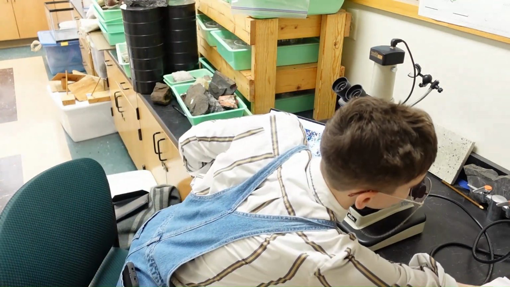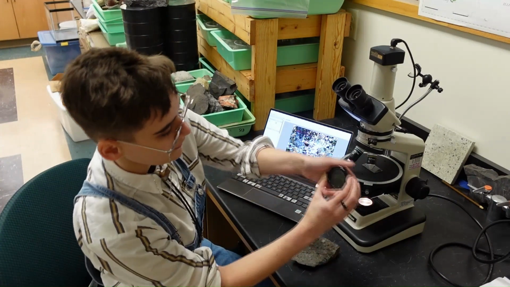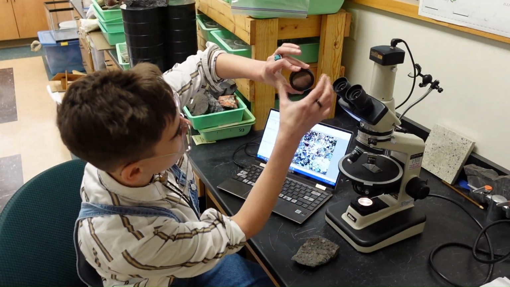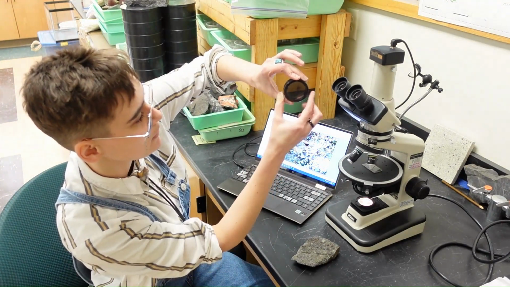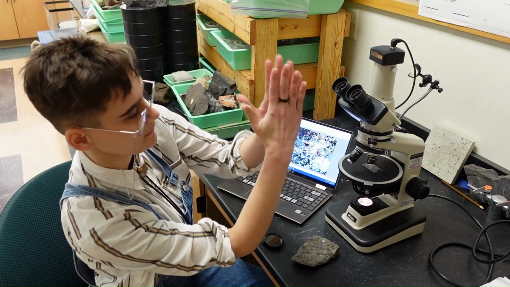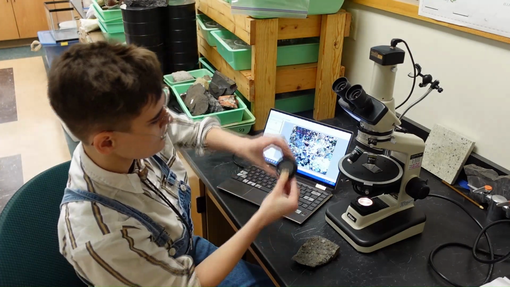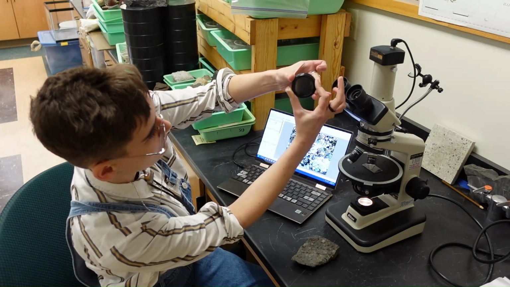For example, if I come over here, this is really cool. I can see through the polarizers here. That's because the polarizers are lined up like this. There are like lines, very tiny lines. But if I rotate it, I can block out some of the light, like that.